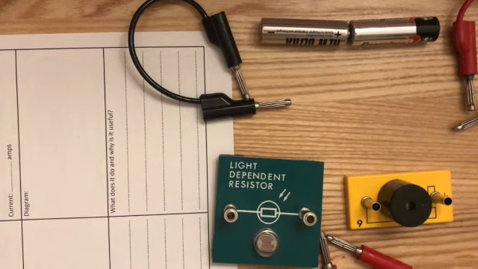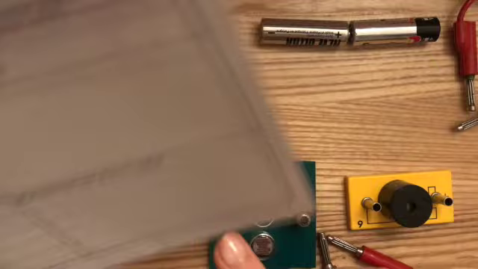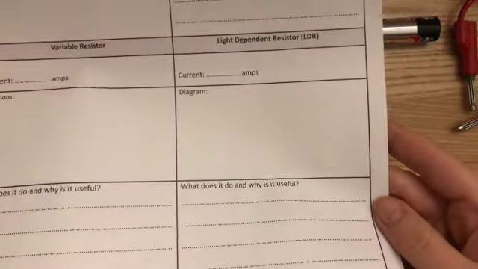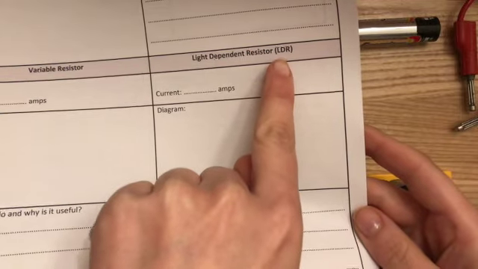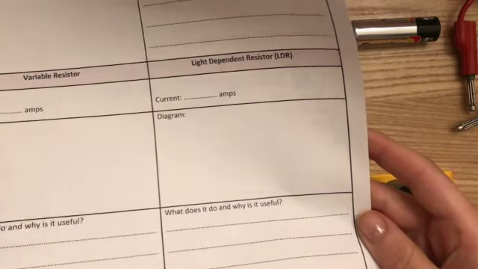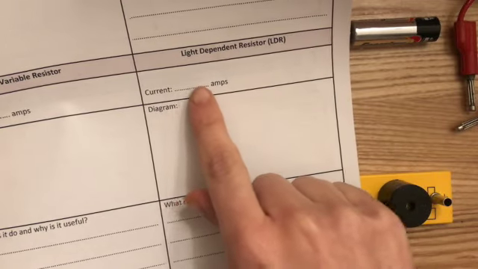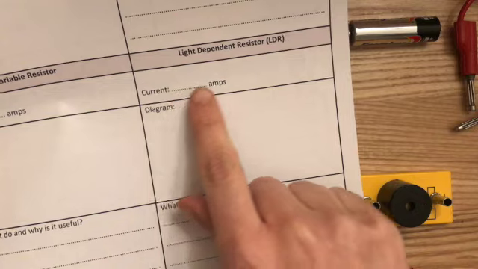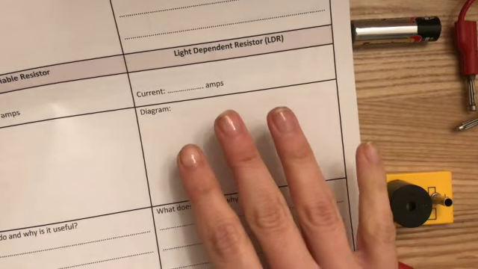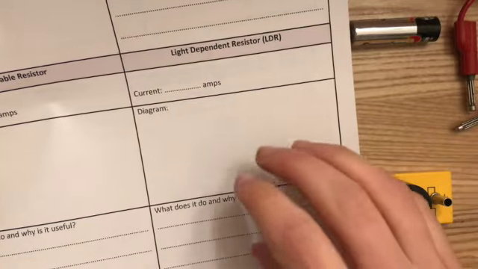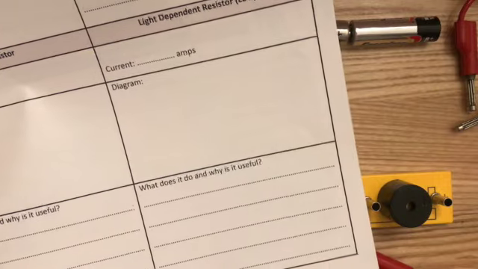Okay, so we are doing the last part of SC13, this section here, which is on light dependent resistors. The shortened way of saying that is an LDR. We're actually not going to be able to fill in this current section because you won't have an ammeter at home, but don't worry about that because we'll still be able to understand how it works when we fill in this section and the diagram as well.